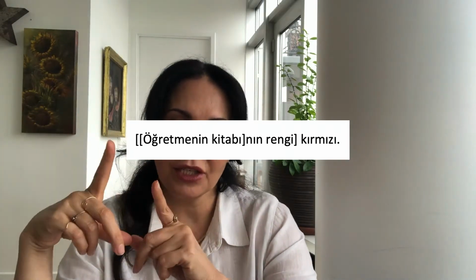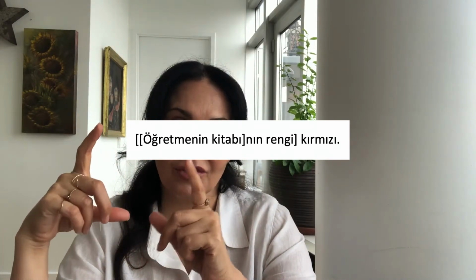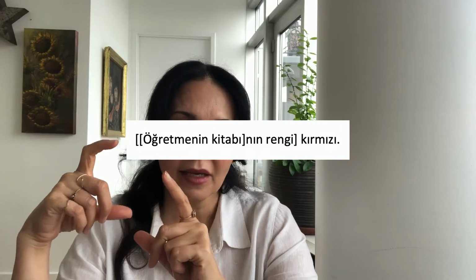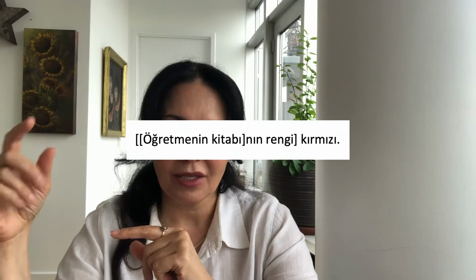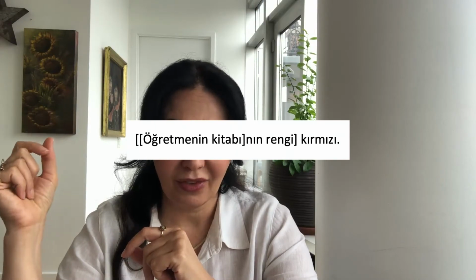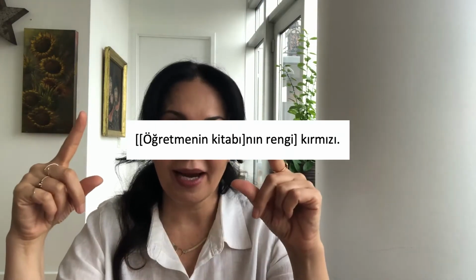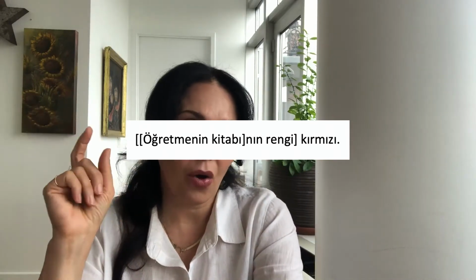So I put each possessive structure in a square bracket. Öğretmenin kitabı, onun rengi. You see, there are two possessives here. And so each bracket you can treat it as O, onun, all right? And the following is going to be, whatever you add, the possessed thing is going to be added as if it's adding to the third person. Okay, lots of words I said right now.